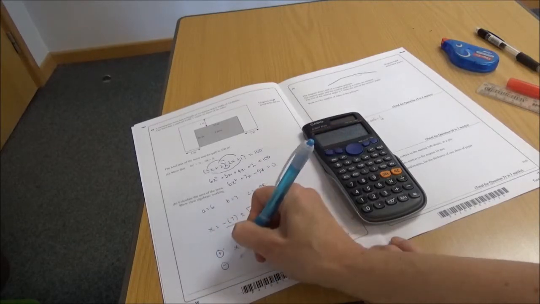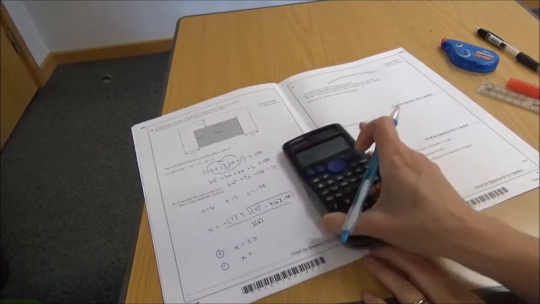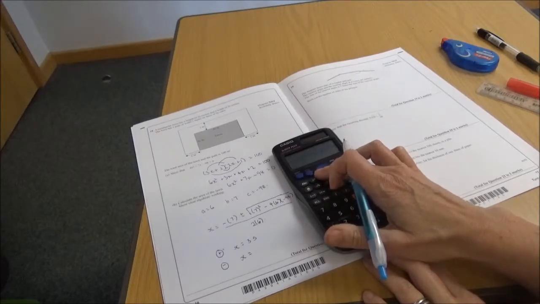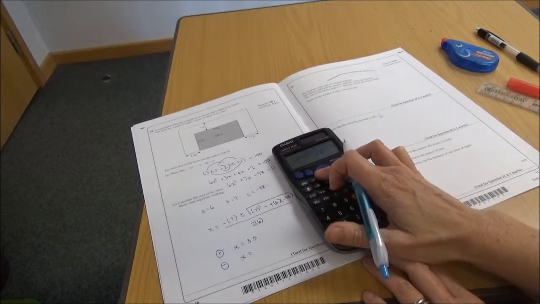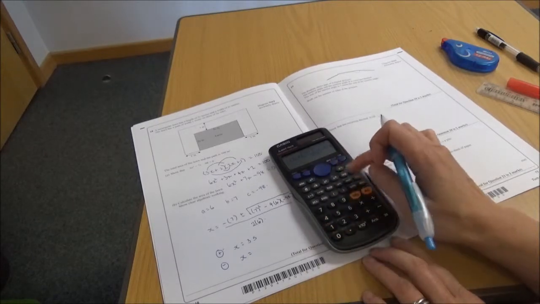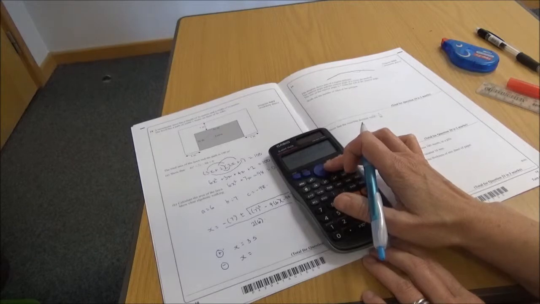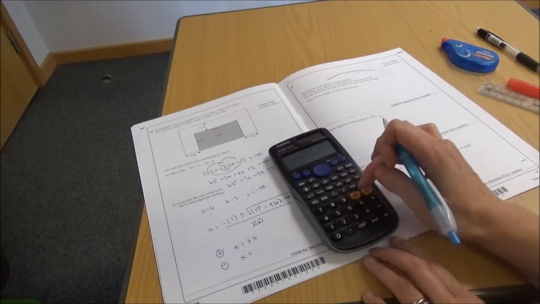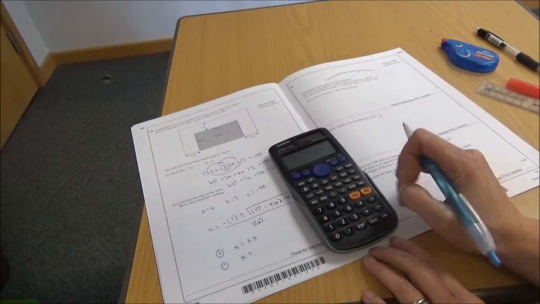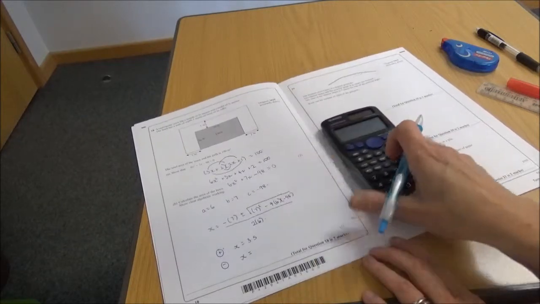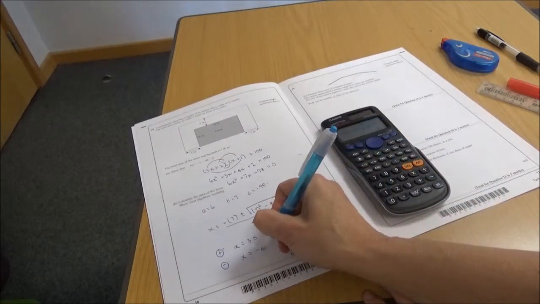We go back and change our positive to a negative, we get an answer of negative 4.6 recurring.